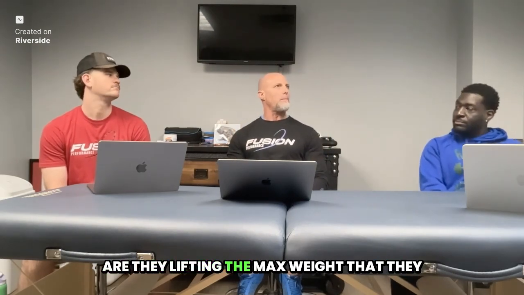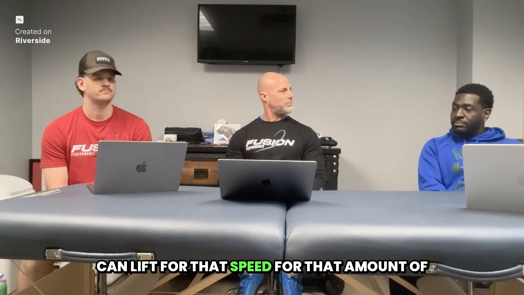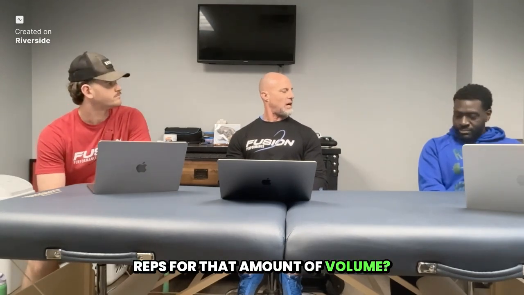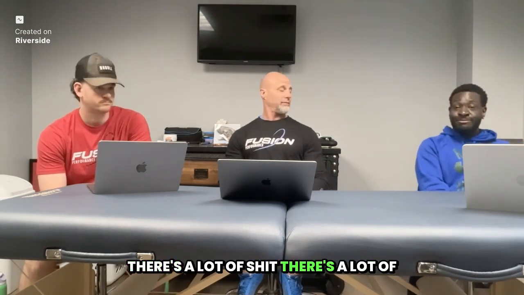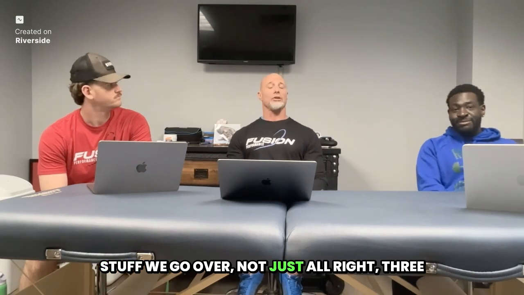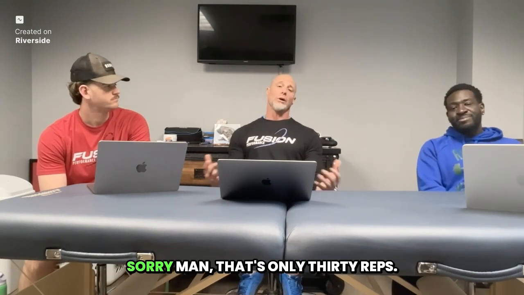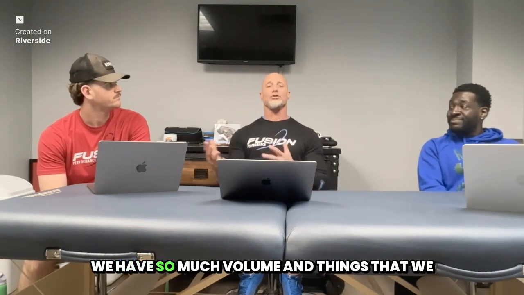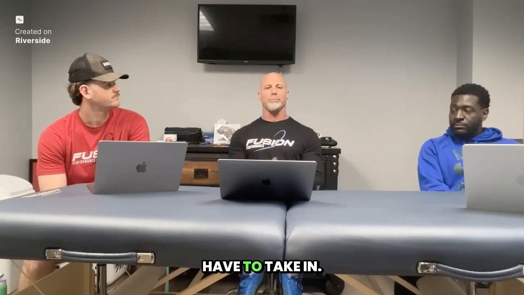Or are they lifting the max weight that they can lift for that speed, for that amount of reps, for that amount of volume? There's a lot of stuff we go over, not just 3 sets of 10. Sorry, man, that's only 30 reps. We have so much volume and things that we have to take in. Sorry, I digress. Go ahead.